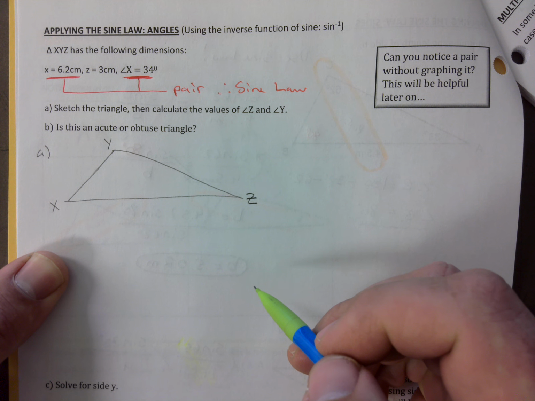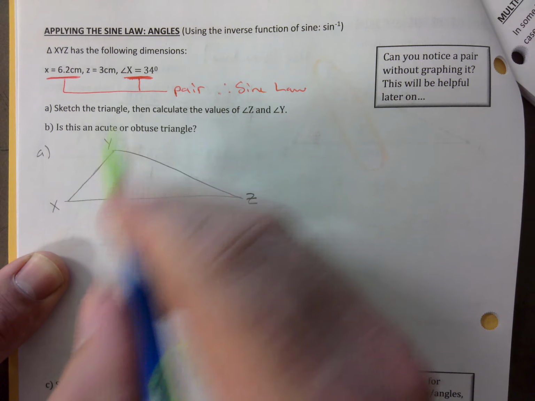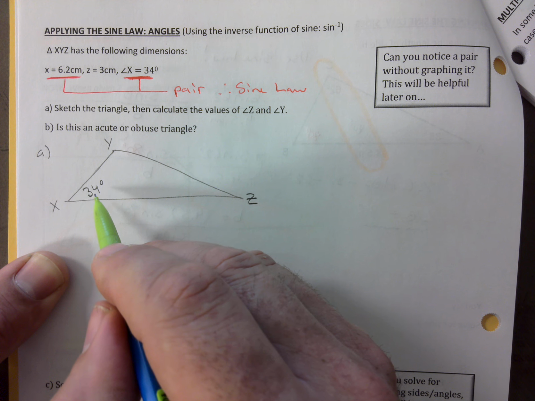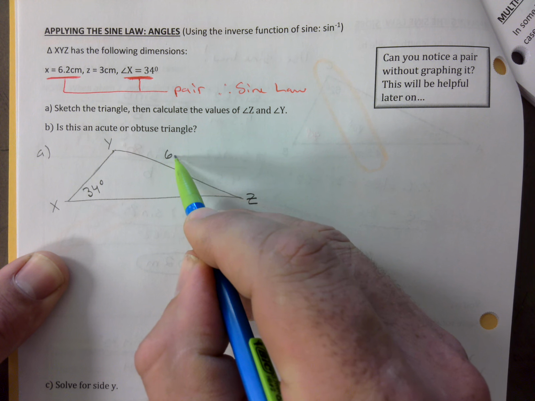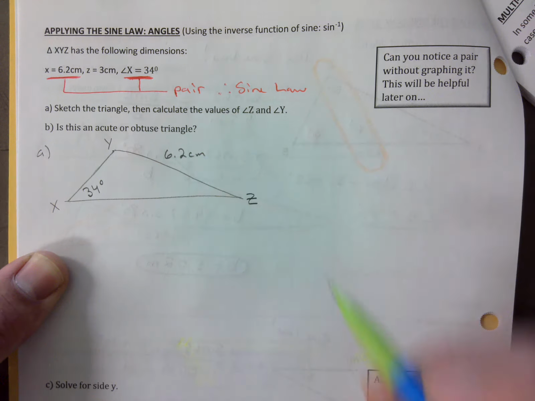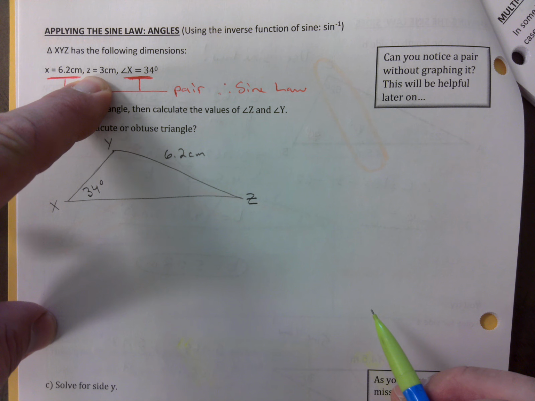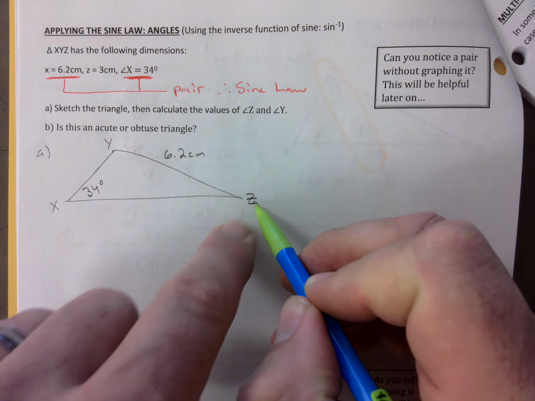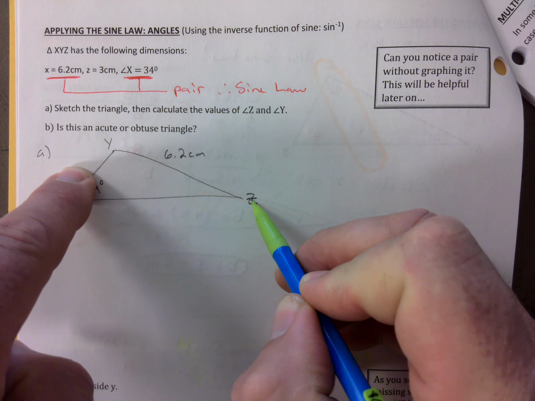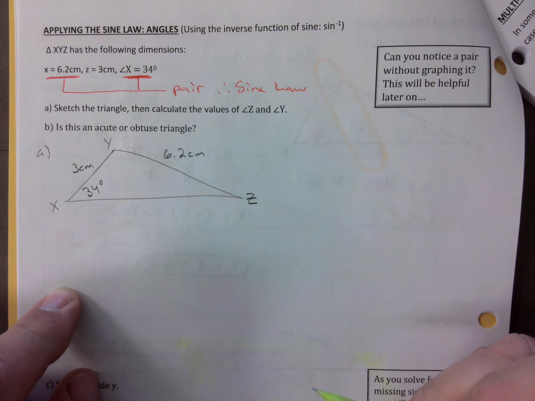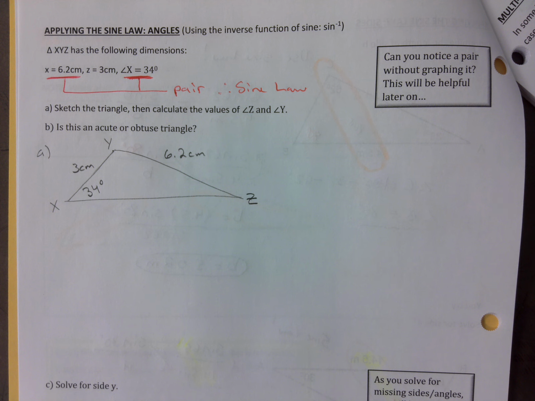And let's fill in the values we know. Angle X is 34. Side X is 6.2. So I'm going to put that here. I'm also given side Z, which is 3 centimeters. This is angle Z, so side Z would be over here. And everything else is unknown to us.